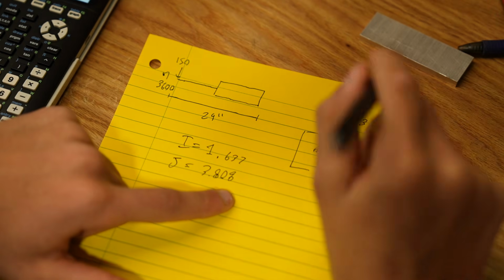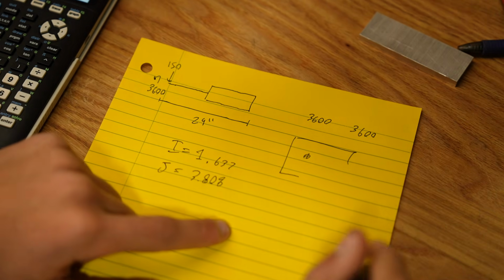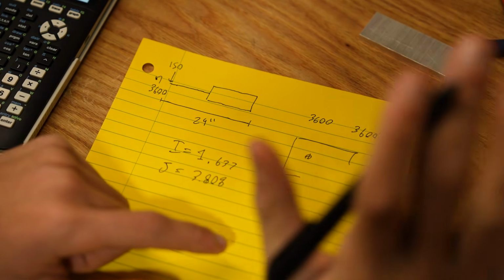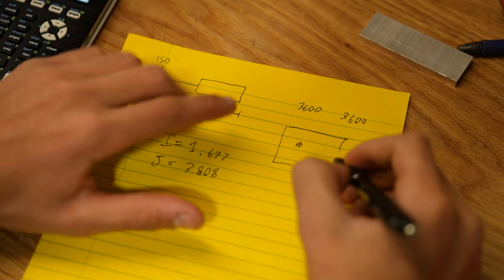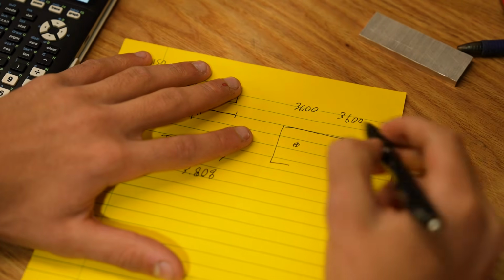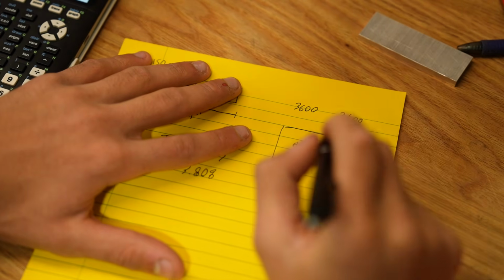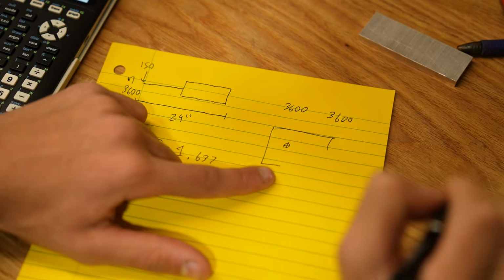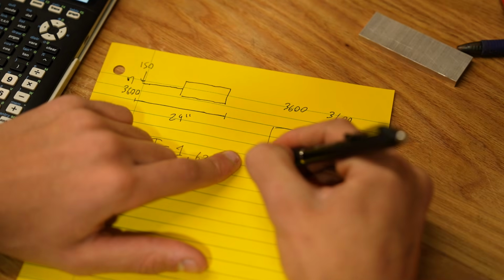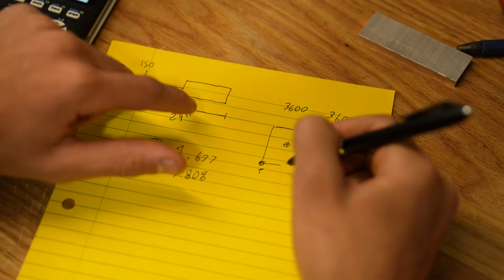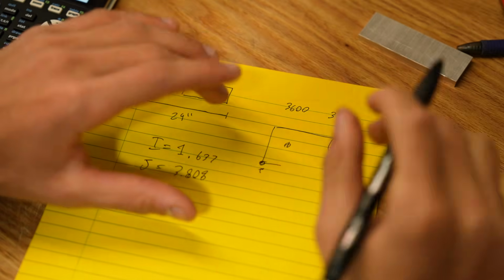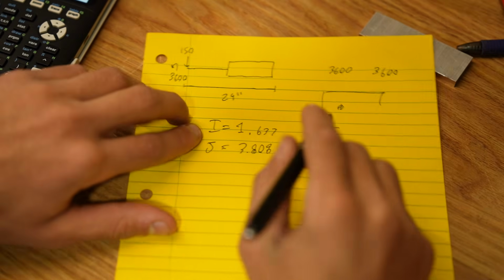We also had our centroid be off axis. The point of maximum load is going to be whatever point is furthest away from our centroid, which not in my drawing, but in real life is this corner right here. So it's going to experience the maximum stress from torsion and also the maximum stress from bending. Cool.